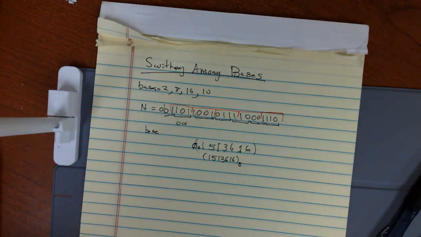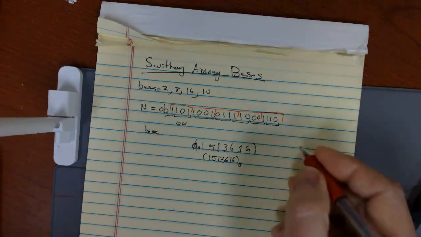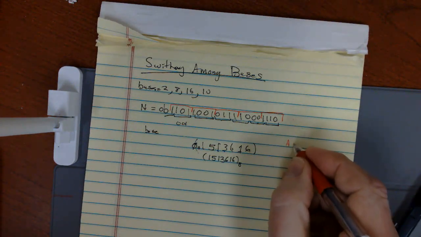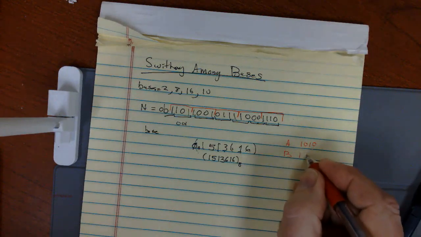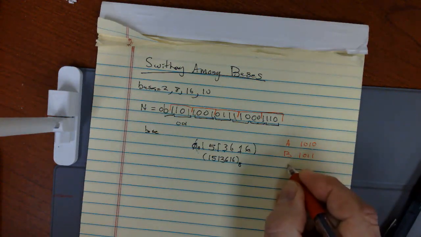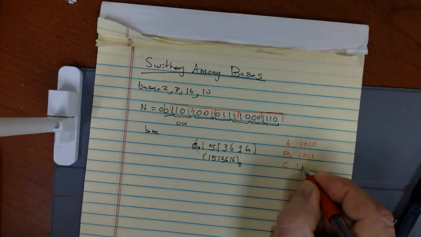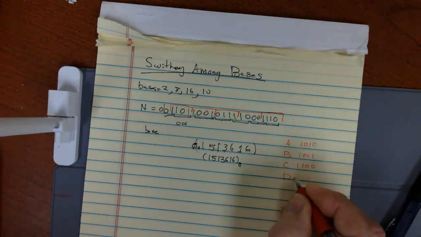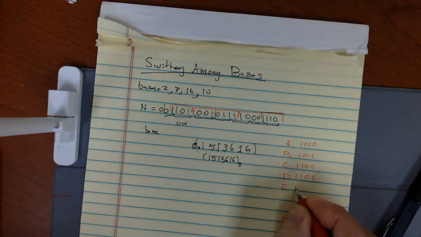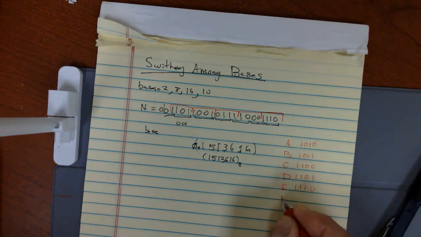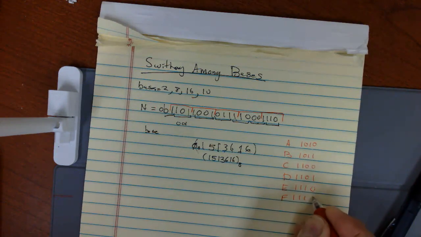And just to help a little bit here, A is equal to 1, 0, 1, 0. B is equal to 1, 0, 1, 1. C is equal to 1, 1, 0, 0. D is equal to 1, 1, 0, 1. E is equal to 1, 1, 1, 0. And F is equal to 1, 1, 1, 1.